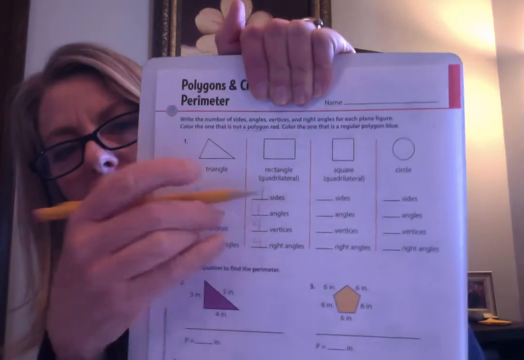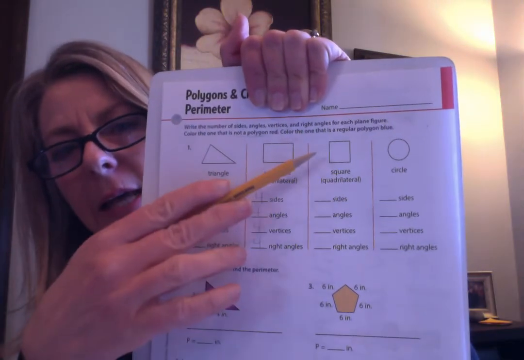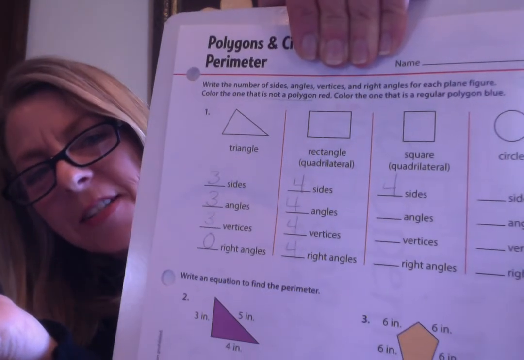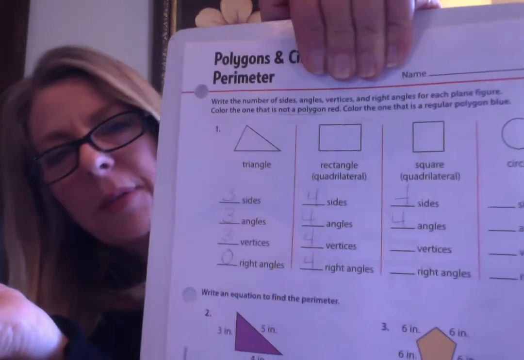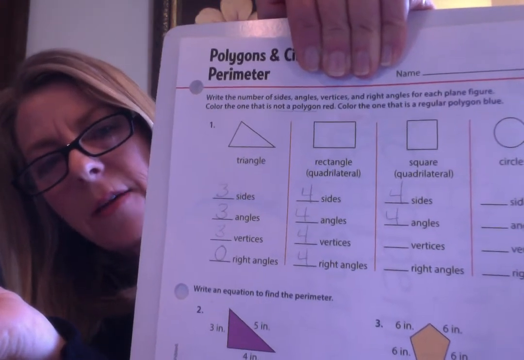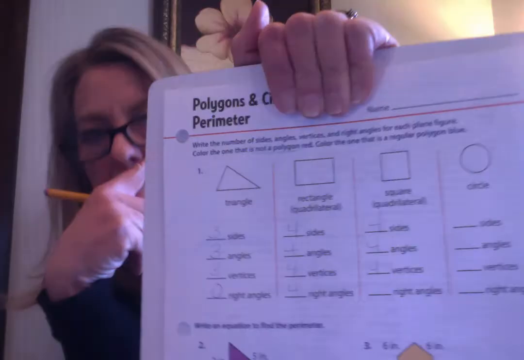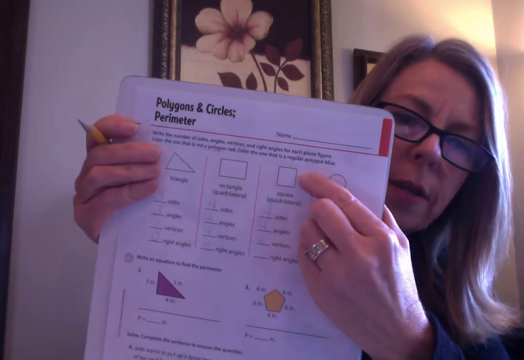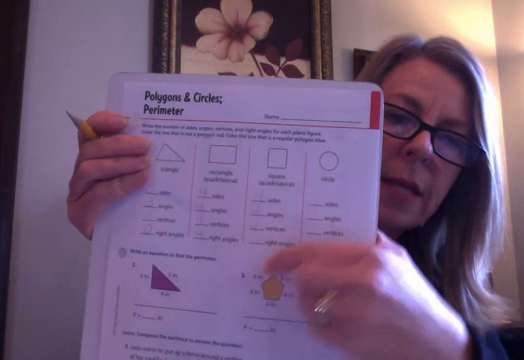Okay, then we're going to look at the square. How many sides? Hope you said 4. How many corners or angles? That would also be 4. The place where the lines come together is a vertex, so how many vertices do we have? We have 4. And on this one, do you see those right angles, those perfect L-shaped corners right there, right? Yes, there are 4 of those.